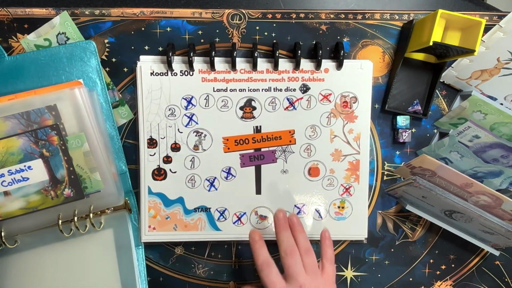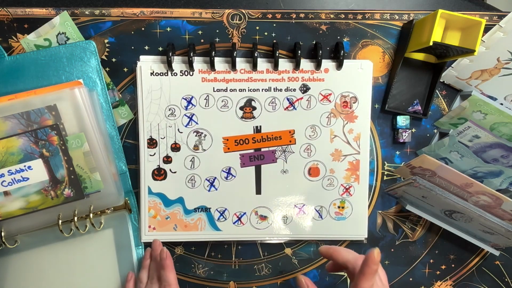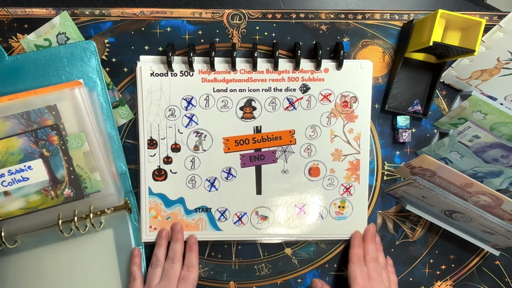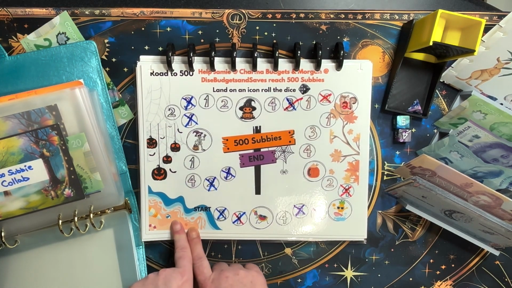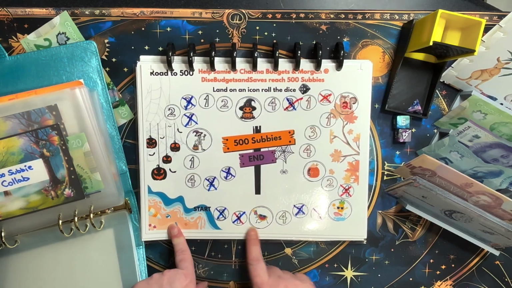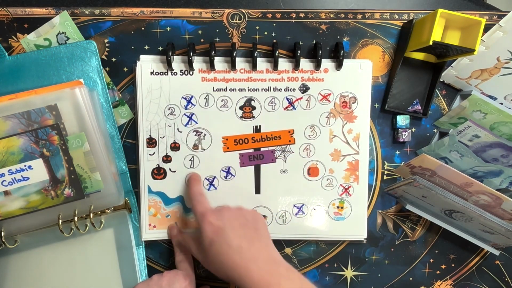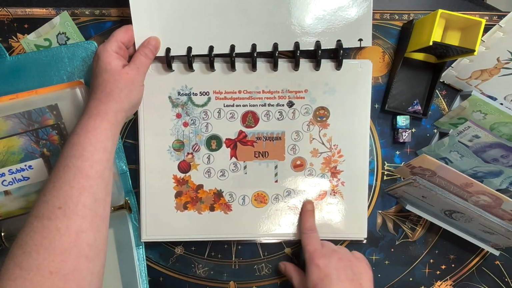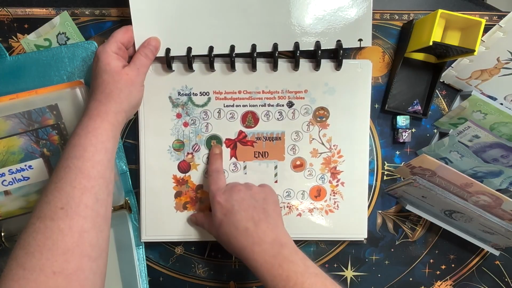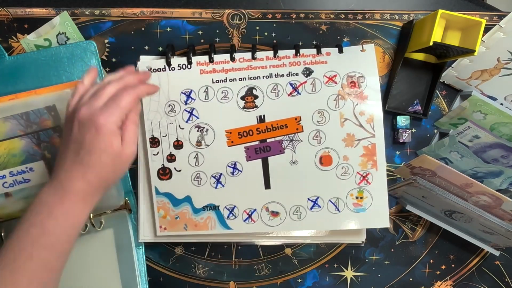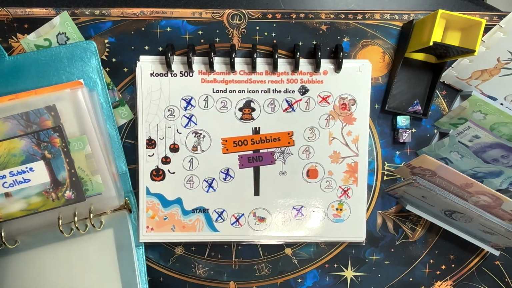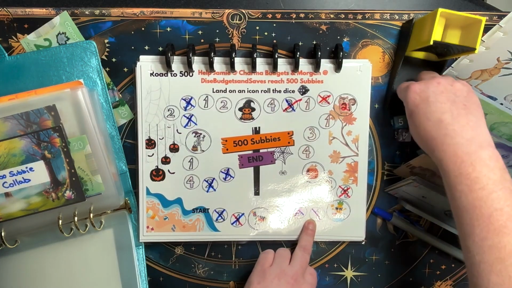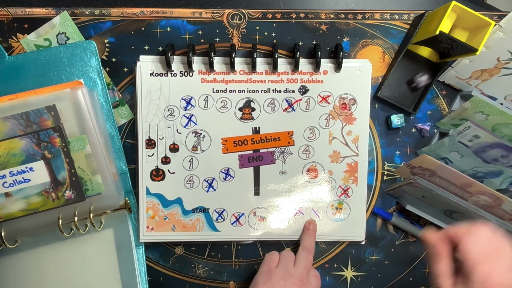So let's go. This one here is a collab between myself and Morgan at Dice Budgets and Saves. It is our collab to reach 500 subbies. So she did this game board, which starts with summer, and it goes through fall and then into Halloween. And then I did fall and then into Thanksgiving and then into Christmas. So let's see what we can do here. Let's pull out a marker. And it looks like I ended here. So let's give it a roll.